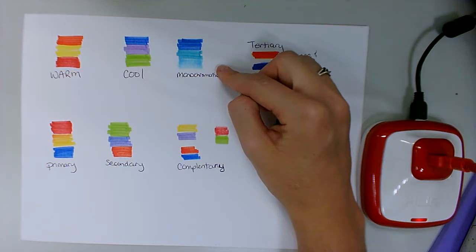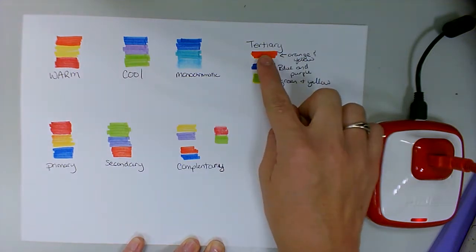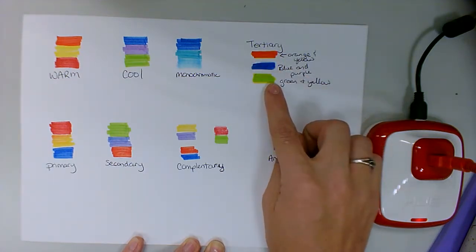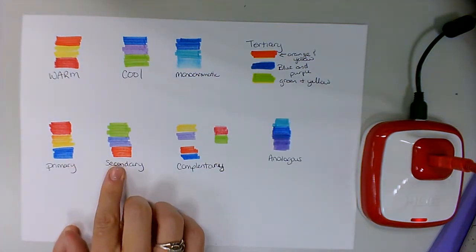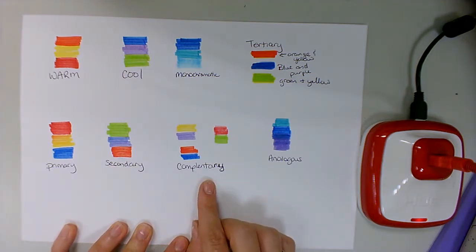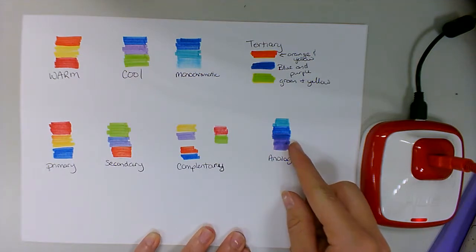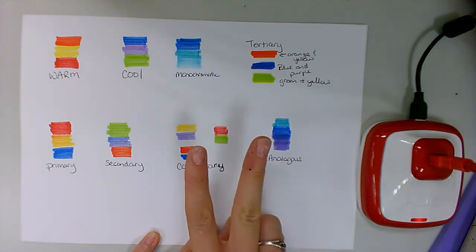Monochromatic is one color using tints and shades. Tertiary are the ones that are mixed, so orange and yellow mixed to make orange yellow or yellow orange. Blue and purple make blue purple. Yellow and green make yellow green. You could do primary, secondary colors, complementary, or analogous. Analogous is 3 colors next to each other on the color wheel. So first, decide if you're going to use your name or descriptive words throughout the piece. Next, choose your color scheme.